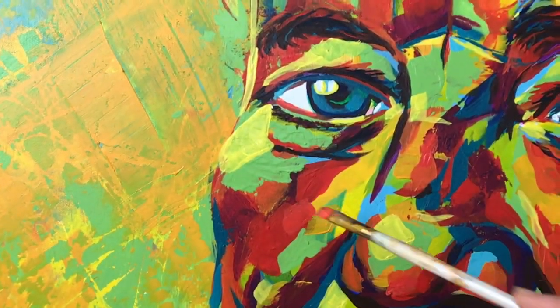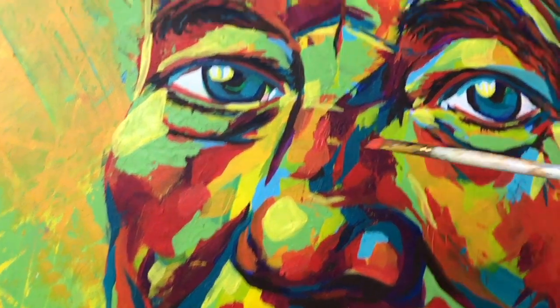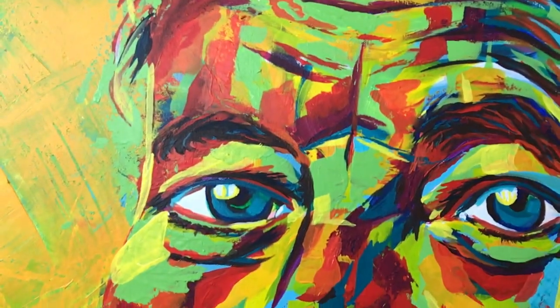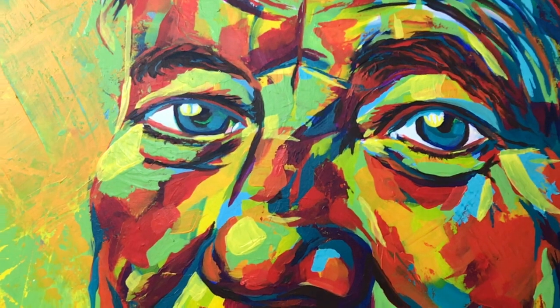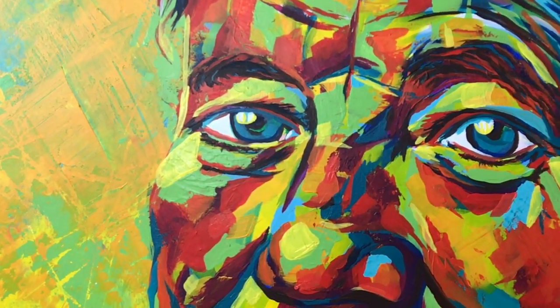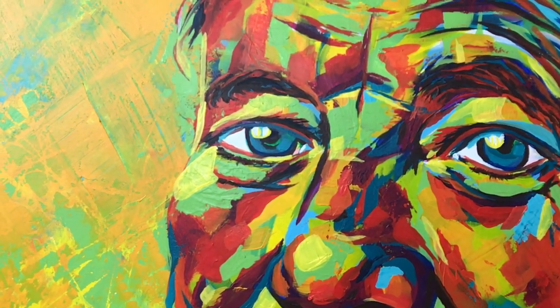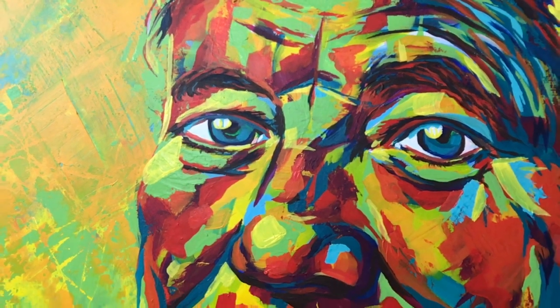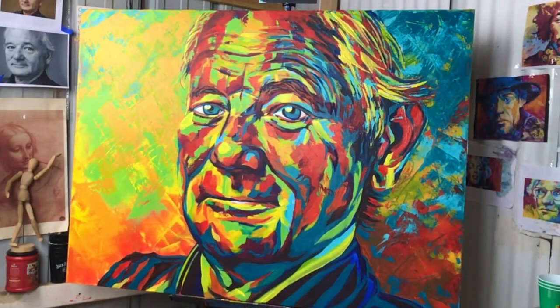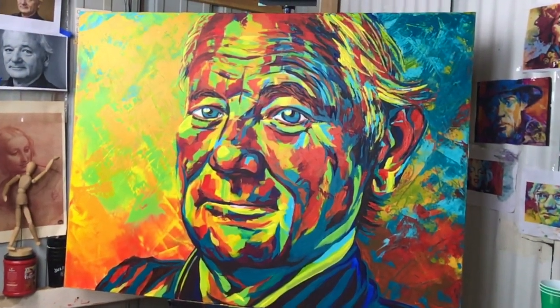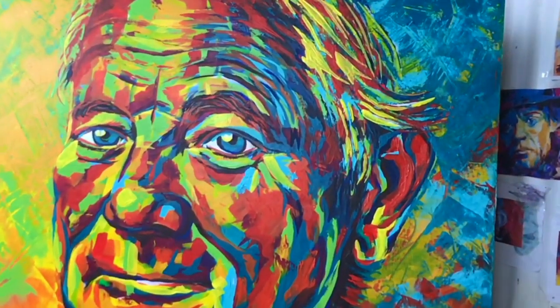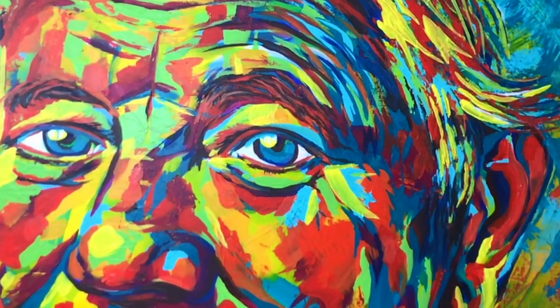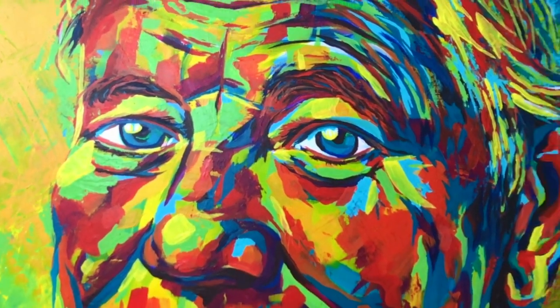Put a little tiny bit right there, a little bit on the nose there, a little dab right there. I'm probably going to add a little bit to the eyebrows there. I think that will look really nice with that mixture. So let me go ahead and do that. All right. So I added a little bit more to the eyebrows there. Just a little bit will do.